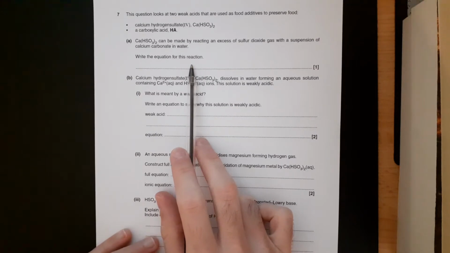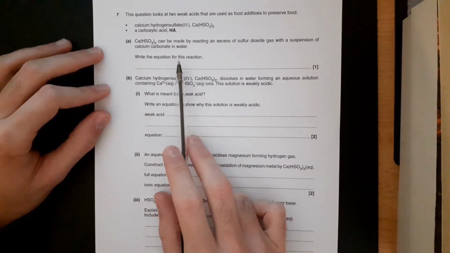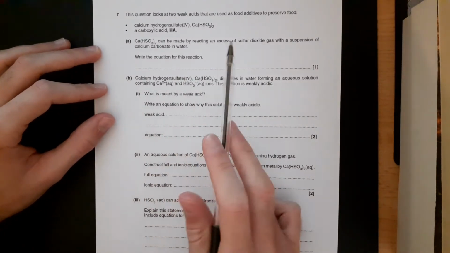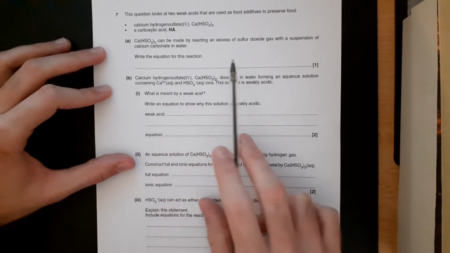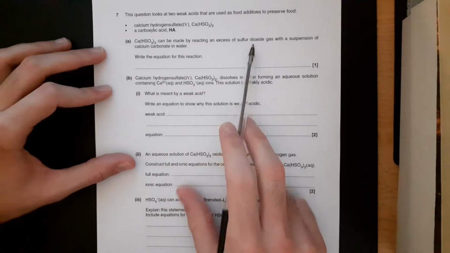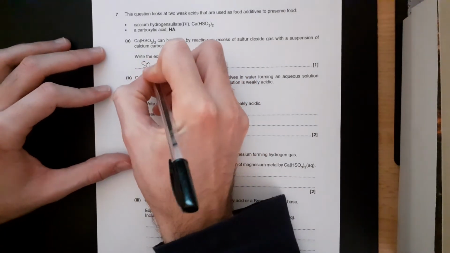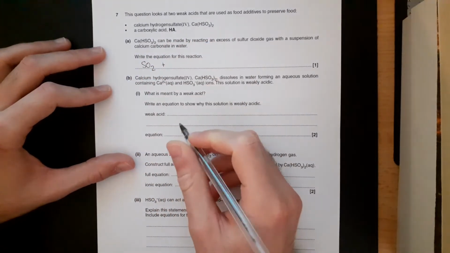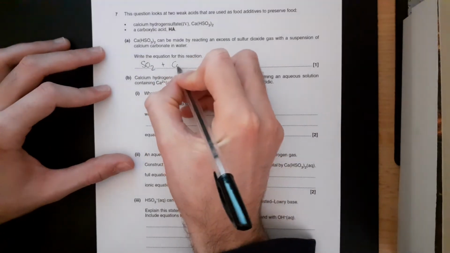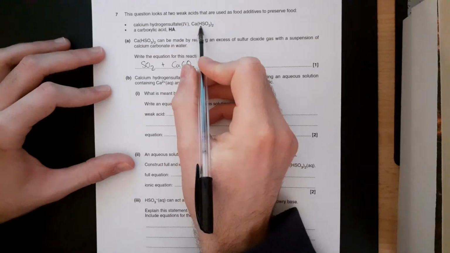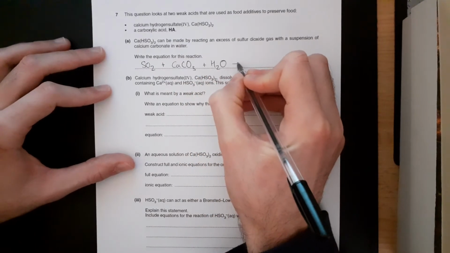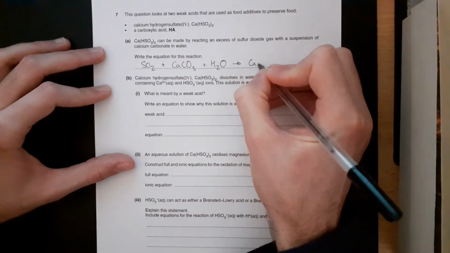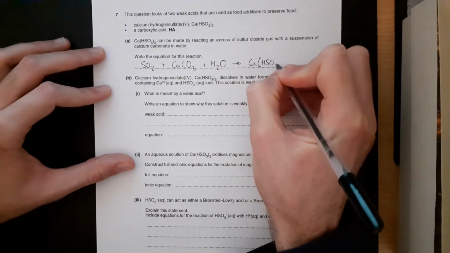Okay, so this is not something really acids related, but these kinds of questions come up quite a bit: just write an equation for some random reaction, and usually students are quite bad at them. So let's see what we're doing here. We're reacting sulfur dioxide gas with a suspension of calcium carbonate in water, right? And the water is important because otherwise where else is the hydrogen going to come from? So the water is actually part of this reaction. We know it's going to make this.